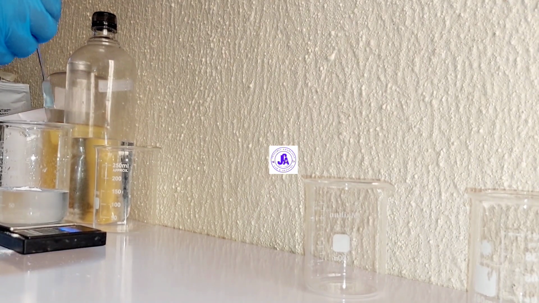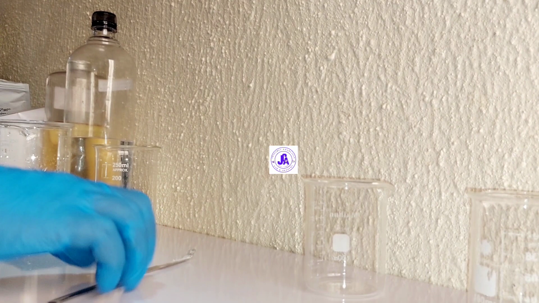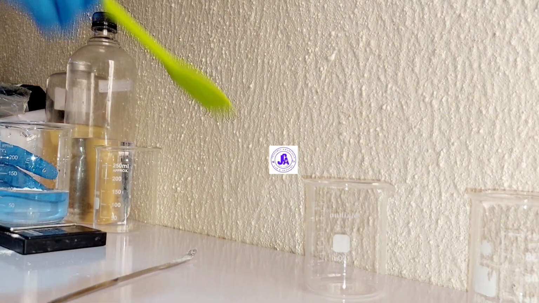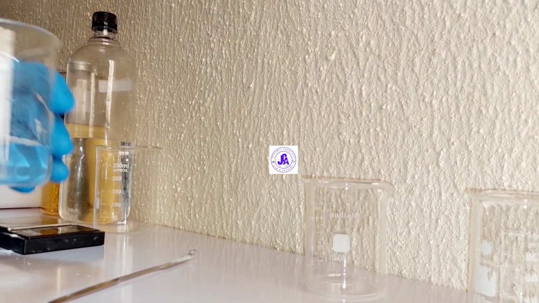If you are using the HMW for the hyaluronic acid, take note that it will take a longer time to hydrate. That means you need more time for yours to hydrate. But this particular one I have hydrates very fast.